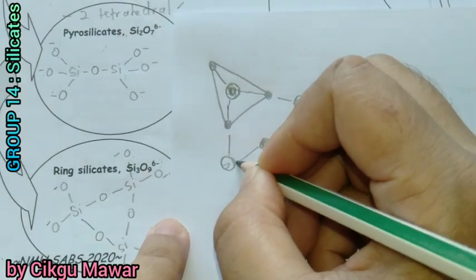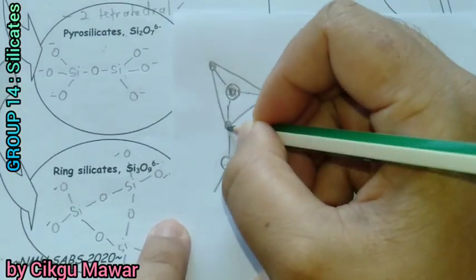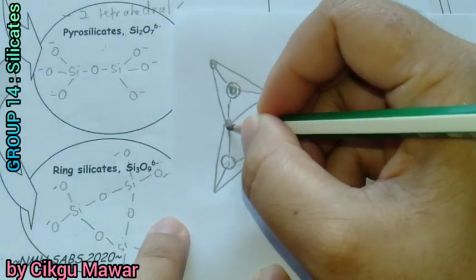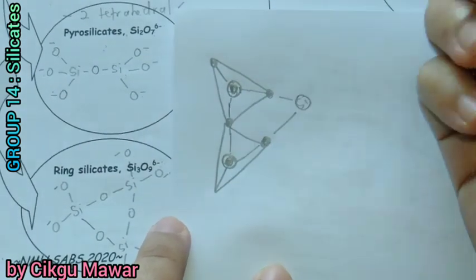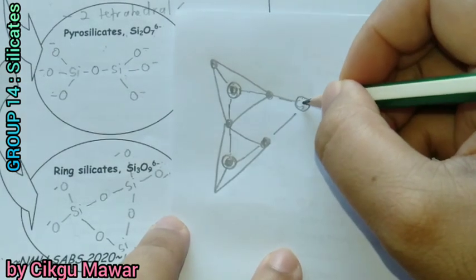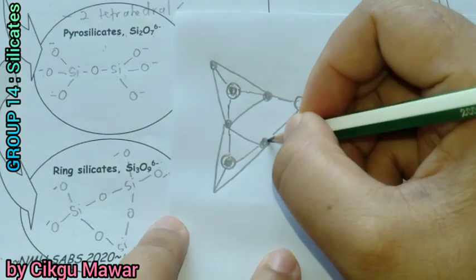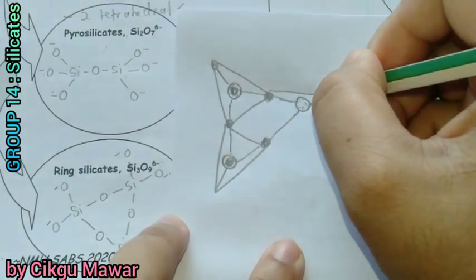Then the second silicon here is bonded with, we draw it. Don't forget the back side oxygen. And then we take a look at the third tetrahedral, where silicon is bonded with 1, 2, and 3 oxygens. And then we draw it.